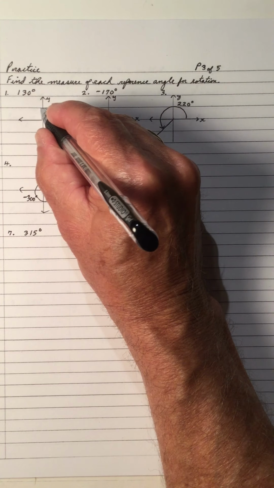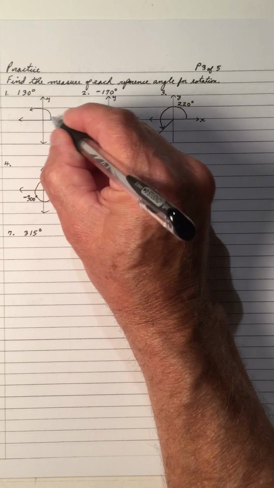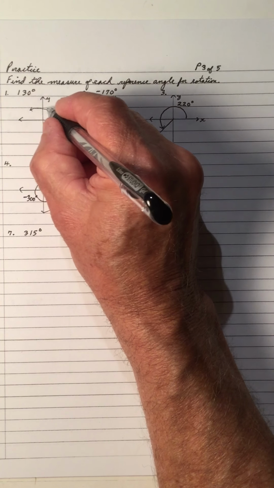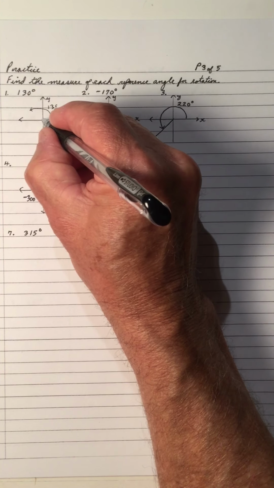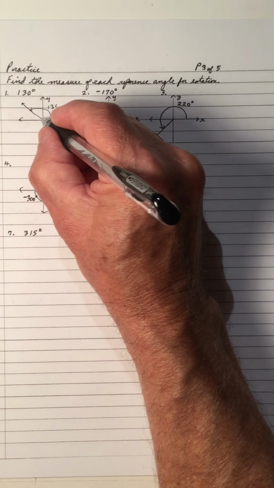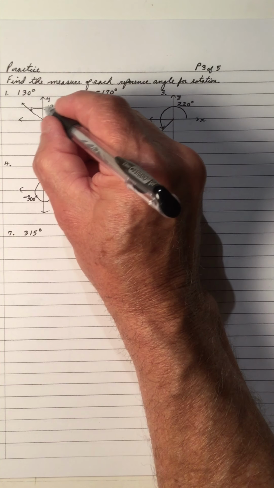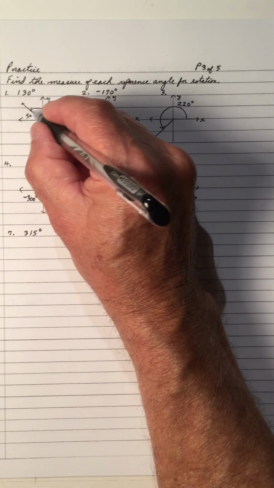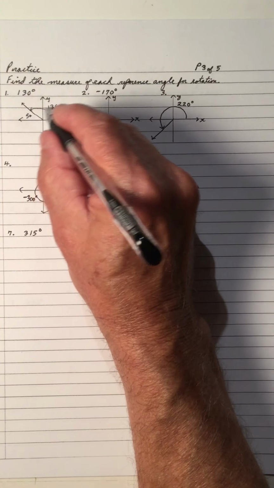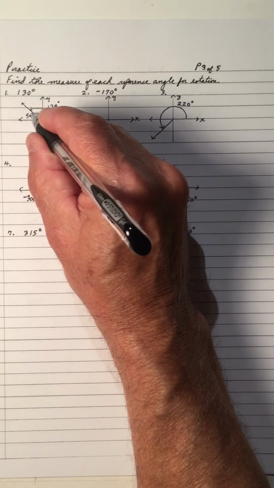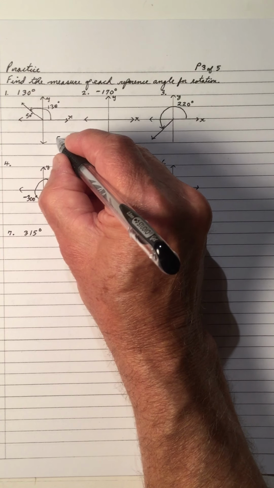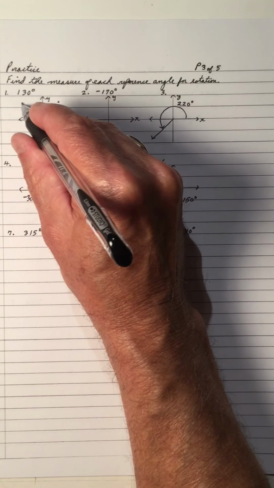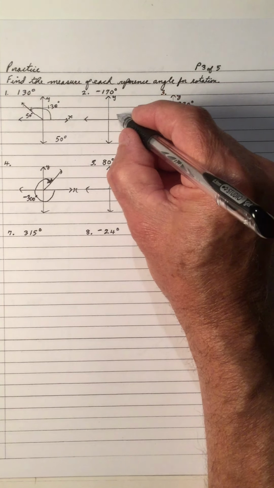130 degrees is this rotation. Notice we're starting from the initial arm, rotating 130. That's the initial arm, there's the terminal arm. 180 altogether right to here, so that's a 50. 50 and 130 makes 180. So the reference angle is 50 degrees between the terminal arm and the x-axis.